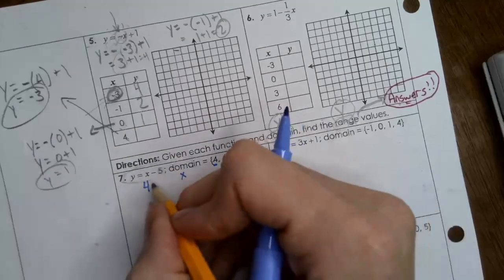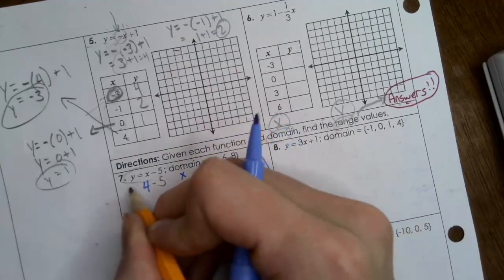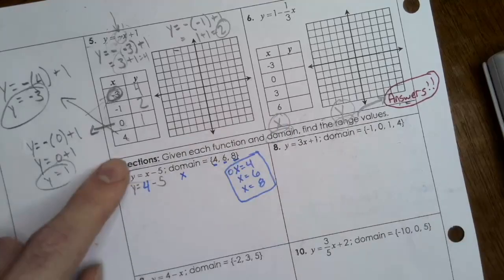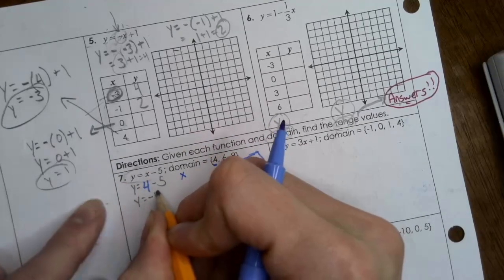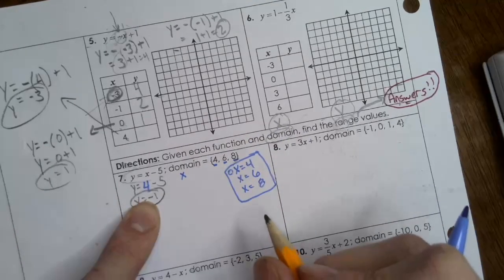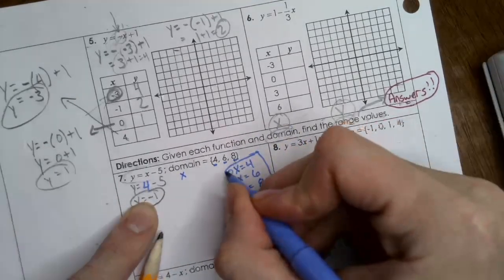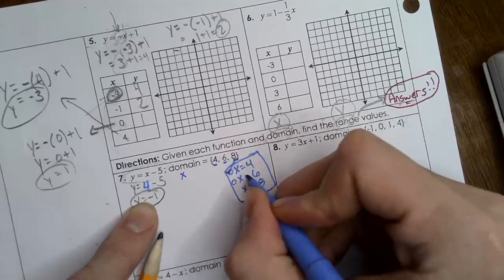Oh, this is color-coded. This is cool. See how the x changed to a 4 because it's blue? Amazing. My answer would be a -1. So I did that one. Check. Now I do it with 6.